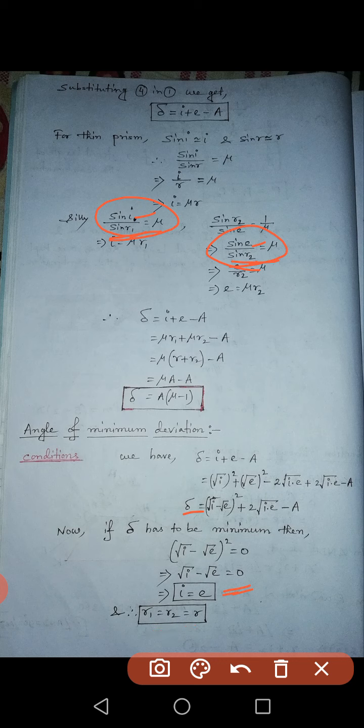And another very practical thing, if we simply observe the diagram of the prism, we will understand whether it is a minimum deviation condition or not. How will we understand that? If delta becomes minimum, I and E will be the same, so this angle and this angle will be the same.